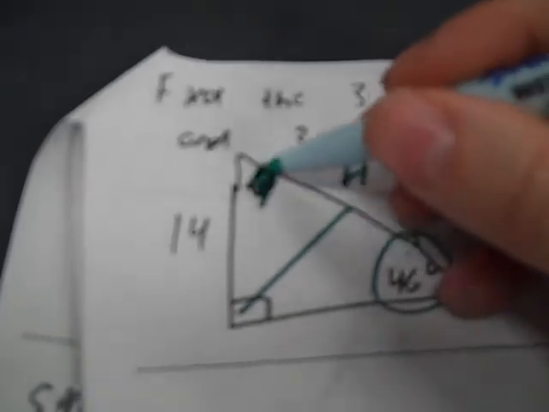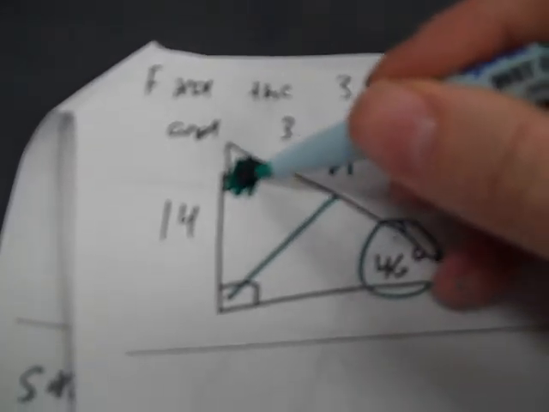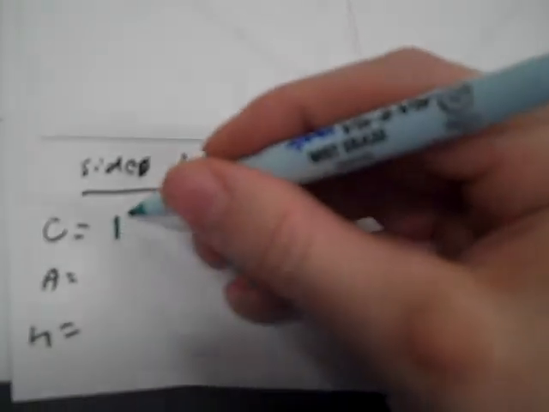Oh, get rid of this theta. Get that out of there. That should not be there. Absolutely not. Because you want to use 46 degrees as theta. It's like 46 replaces theta. So O is 14. And then the A, I don't know the A.